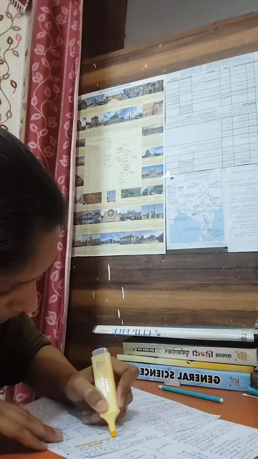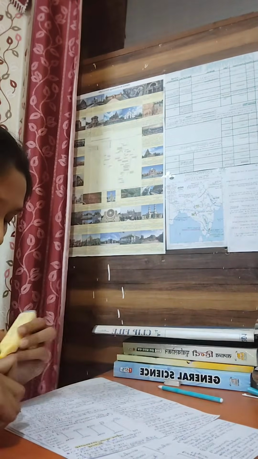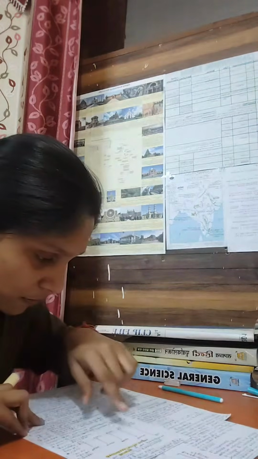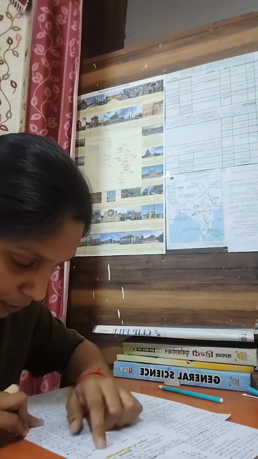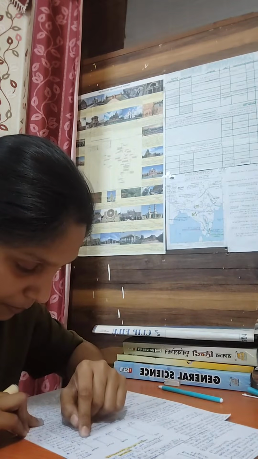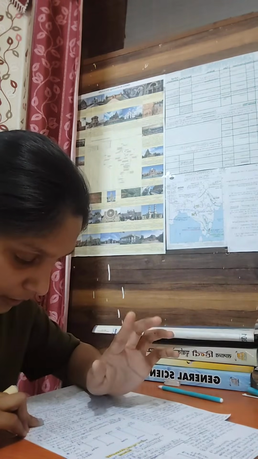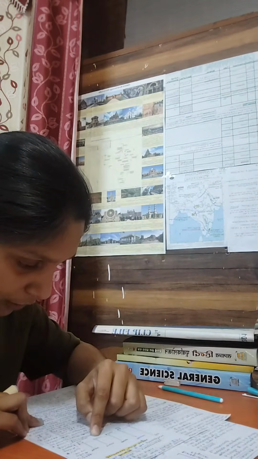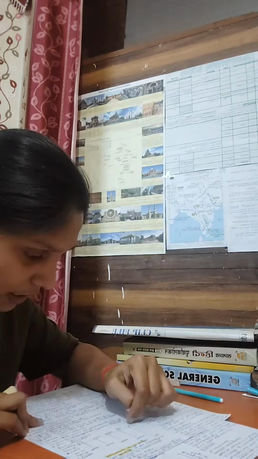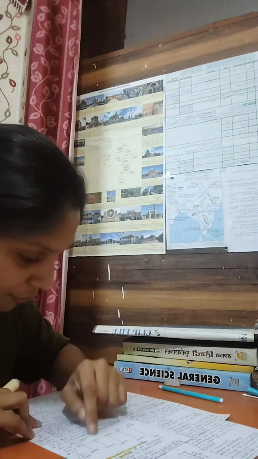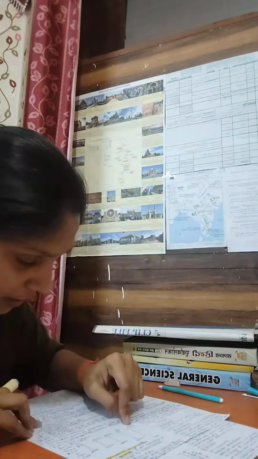Density decreases with height. The density of the atmosphere decreases with height. So the layers are troposphere, stratosphere, mesosphere, thermosphere and exosphere. Troposphere is 8 to 18 kilometers: 8 kilometers at the poles and 18 kilometers at the equator. Stratosphere 50 kilometers, mesosphere 80 kilometers, thermosphere 513 kilometers, exosphere 10,000 kilometers.